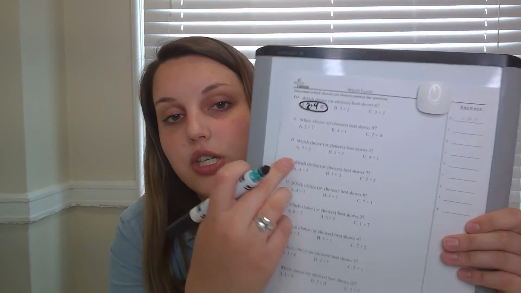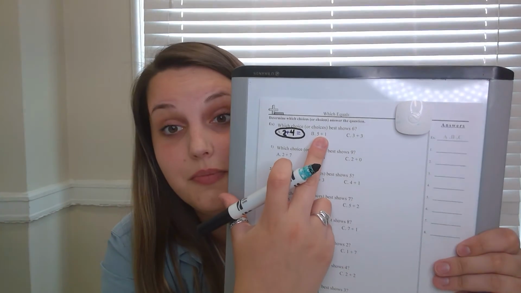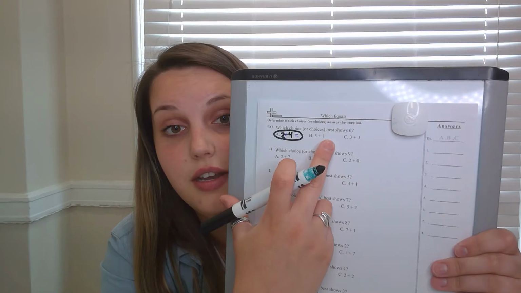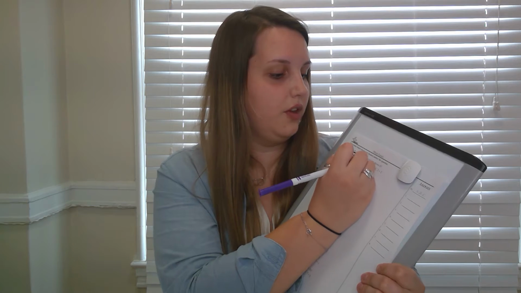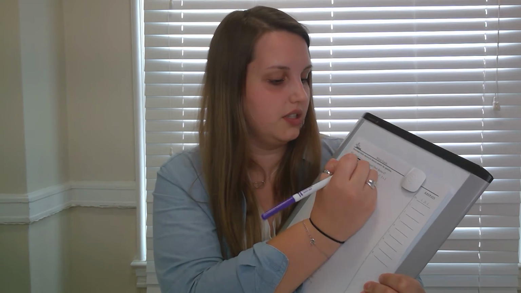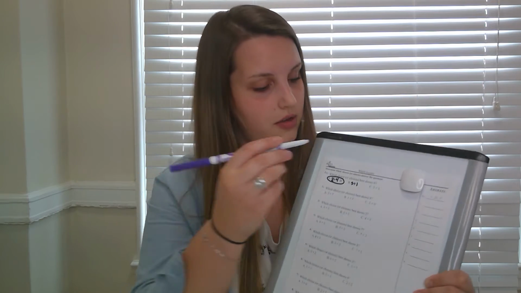Okay, B, what is the number sentence for B? Let's say it together. 5 plus 1 equals, right. Let's trace our numerals. 5 plus, and if you want to write bigger than the numerals, because these numerals are a little bit smaller, if you want to write a bigger numeral, go for it. So 5 plus 1, purple. What's our next symbol? Right, an equal sign.